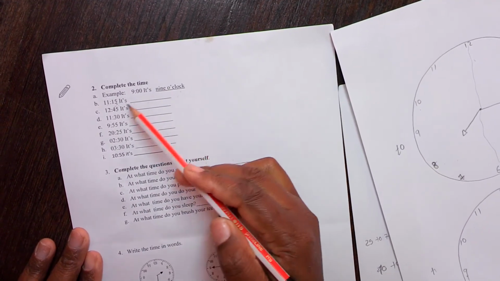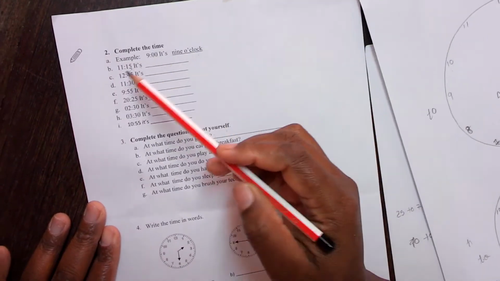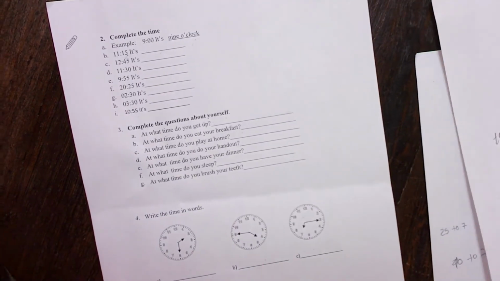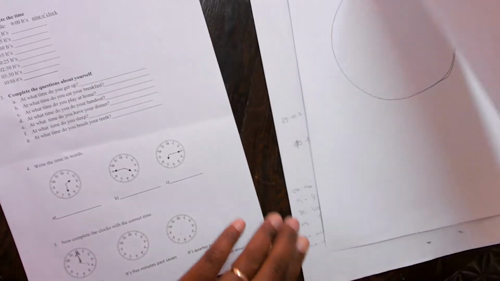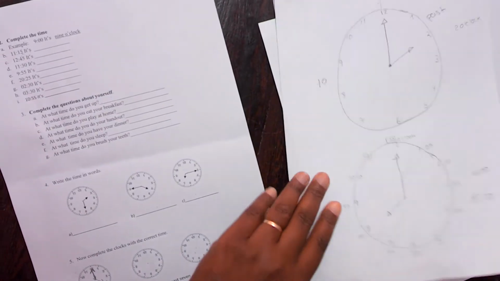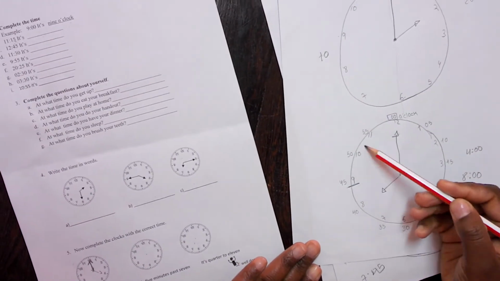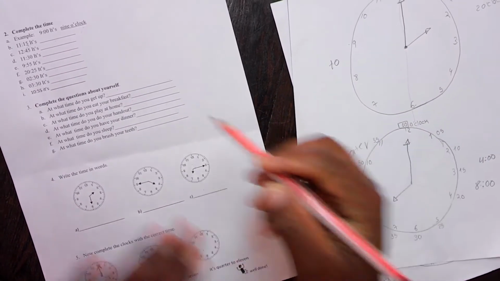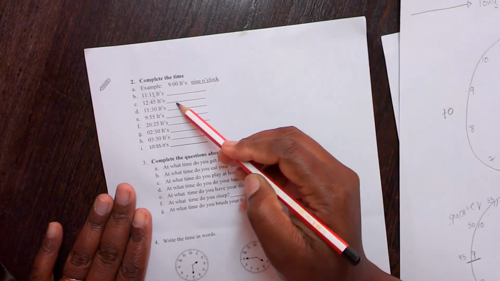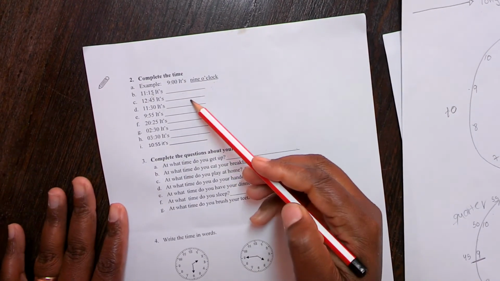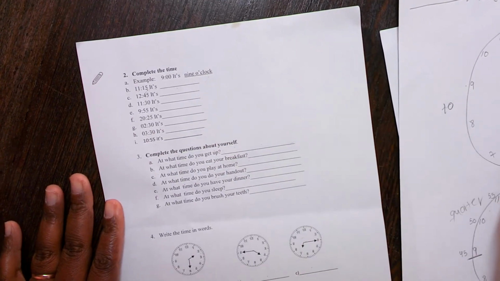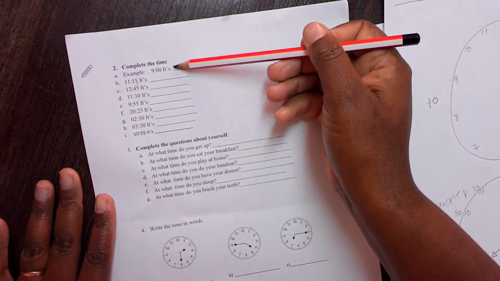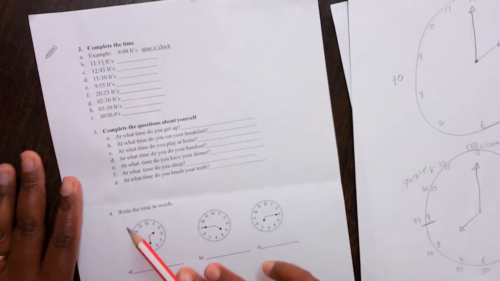You do the same thing here, 12:45. Just remember the same thing, that when we're at 45, it's 15 minutes, and when we have 15 minutes, it's a quarter. So you can say it's 12:45, or a quarter to 1, because after 12 we're going to 1. So you'll do the same thing with the other exercises.